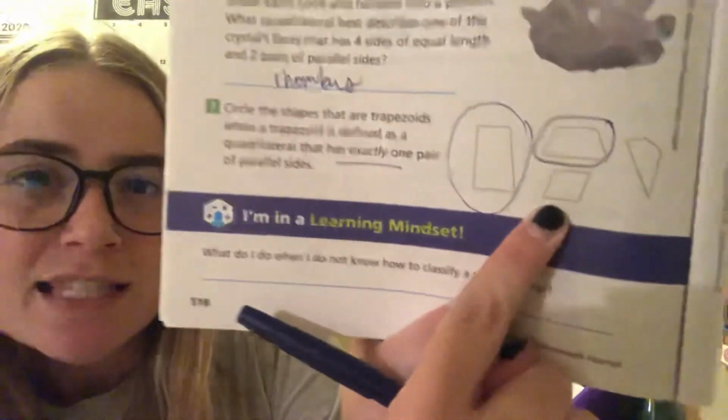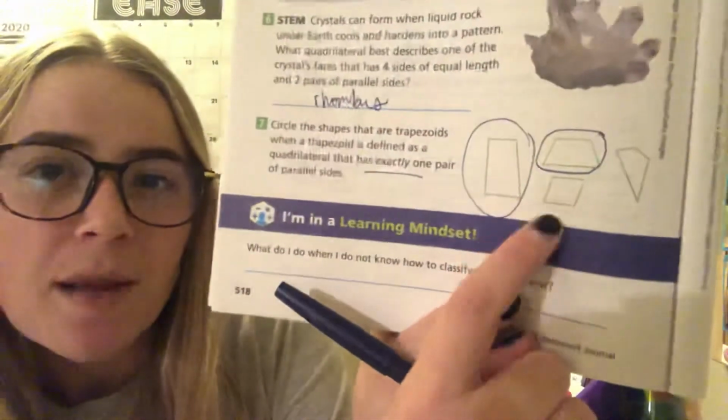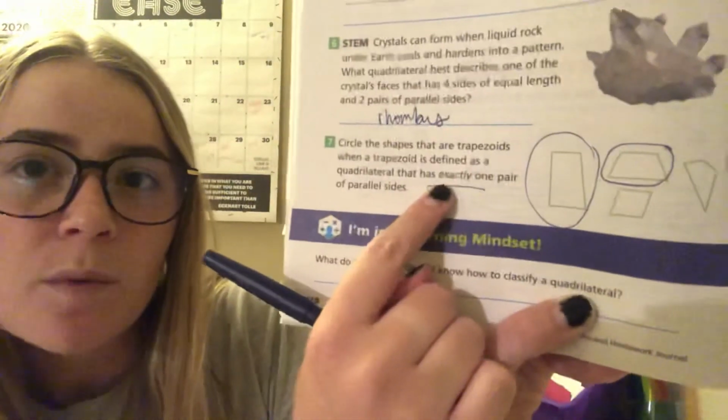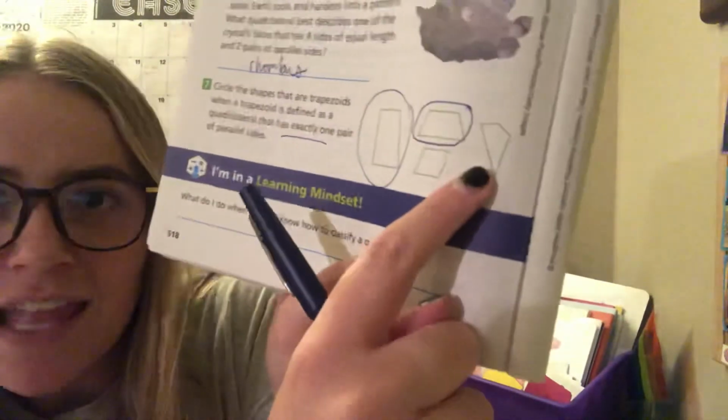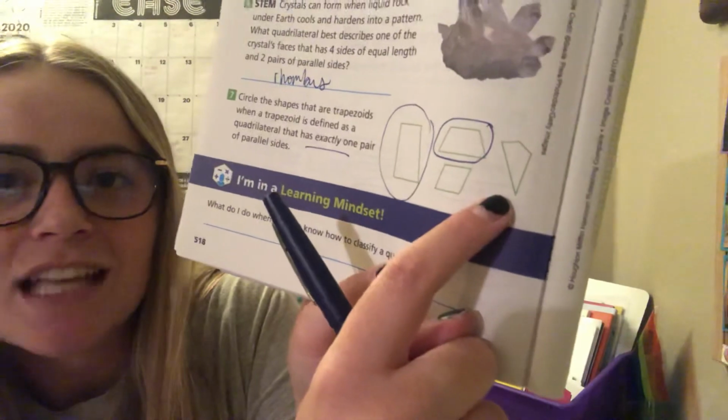This is not. This is a parallelogram. It has 2 sets of parallel sides, and in this case we want exactly 1 pair. And then this one is nothing. It's just a quadrilateral. None of the sides are equal to each other, and none of the sides are parallel to each other. Woo! Okay, feeling groovy.